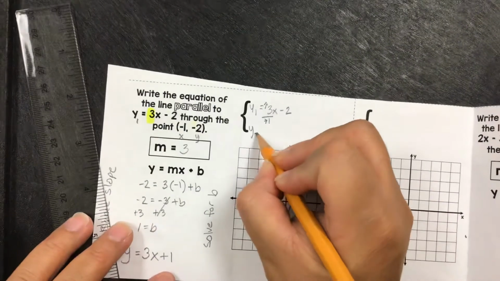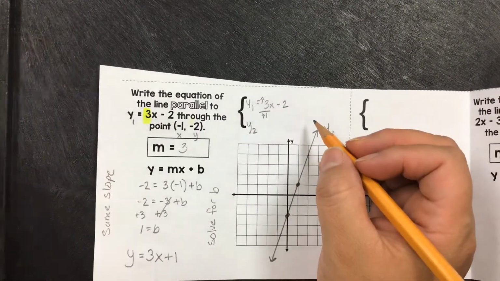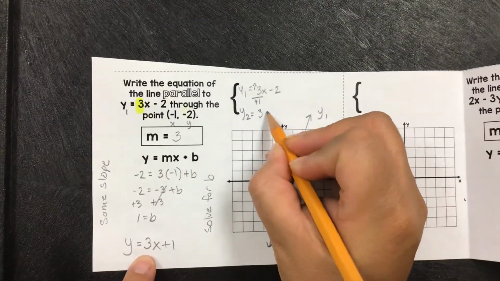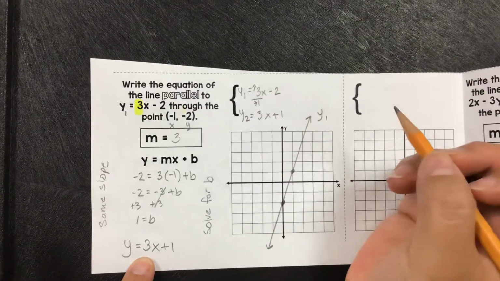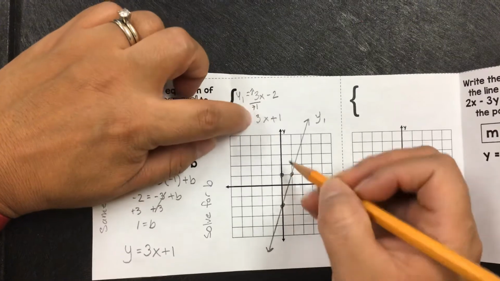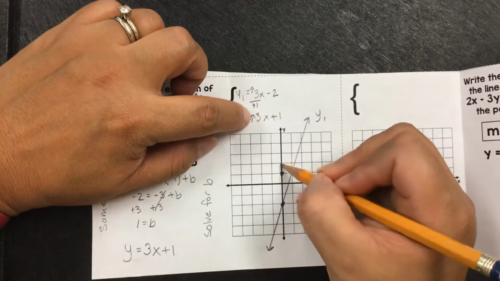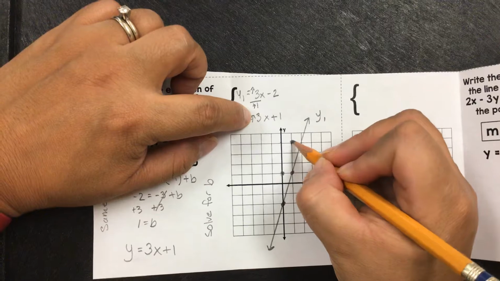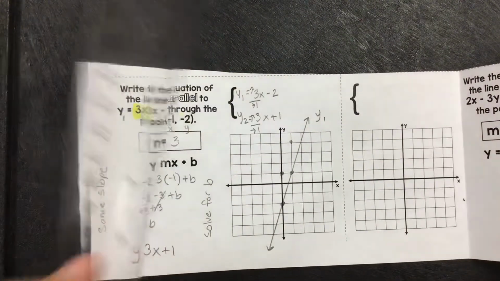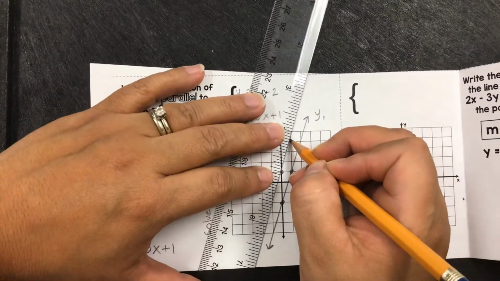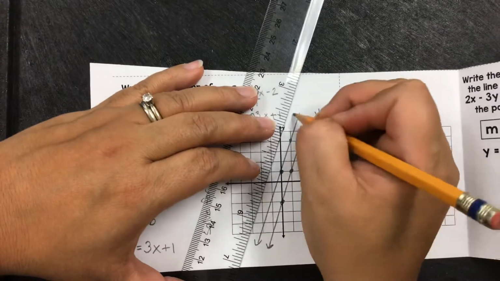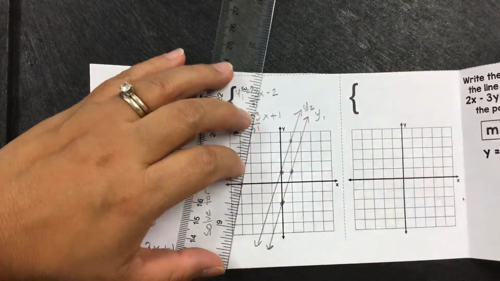So y2 is the one that we solved for, which is 3x plus 1. That means that we start at the plus 1, then go up 3 because it's positive, 1, 2, 3, and to the right 1. If you don't see a number, remember it's a plus 1 to the right. And then we line up the points, make arrows at the end because they're lines, and call it y2.